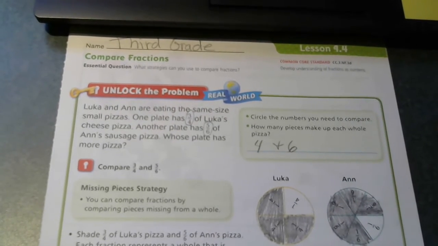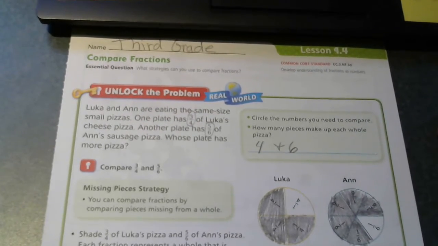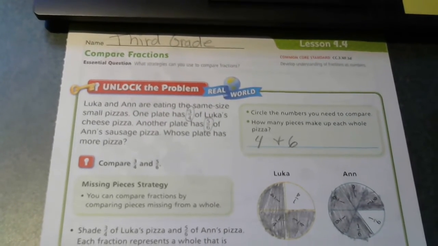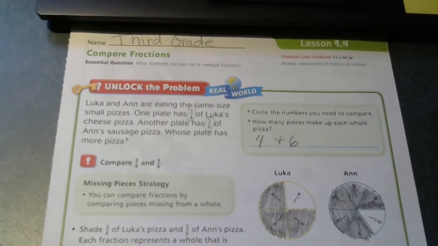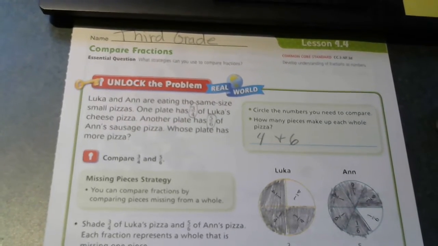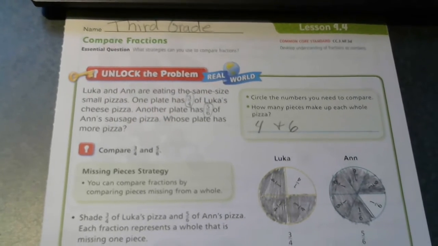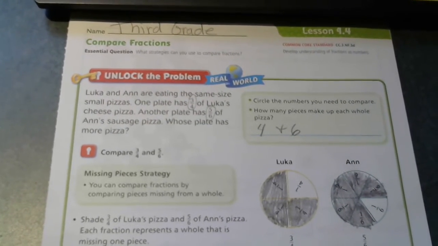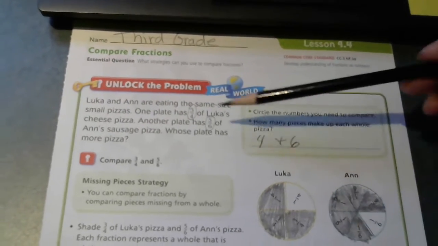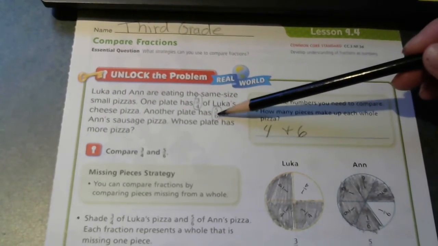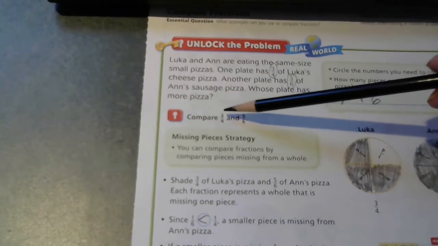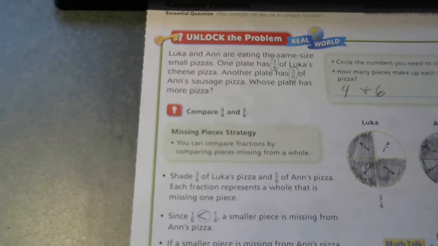Now, in our green box, it says circle the numbers you need to compare. We need to compare 3/4 and 5/6. And then it says how many pieces make up each whole pizza. Well, remembering that the bottom number, or the denominator, is the number that the whole is broken into, we have to compare 4 and 6. So compare 3/4 and 5/6.